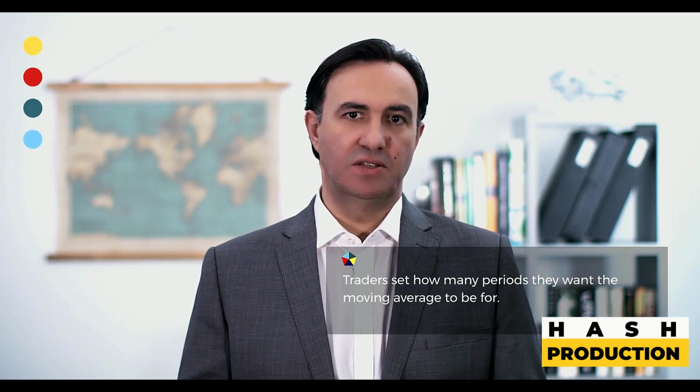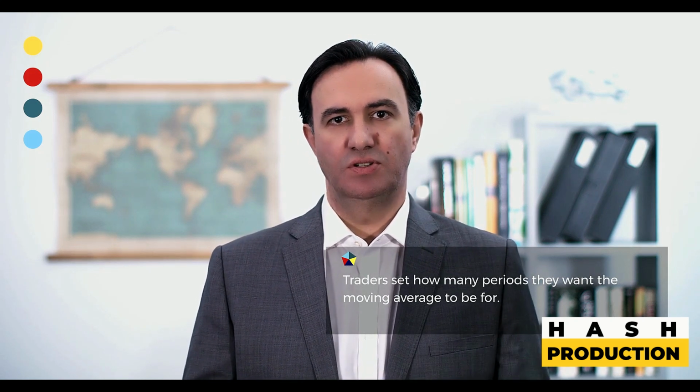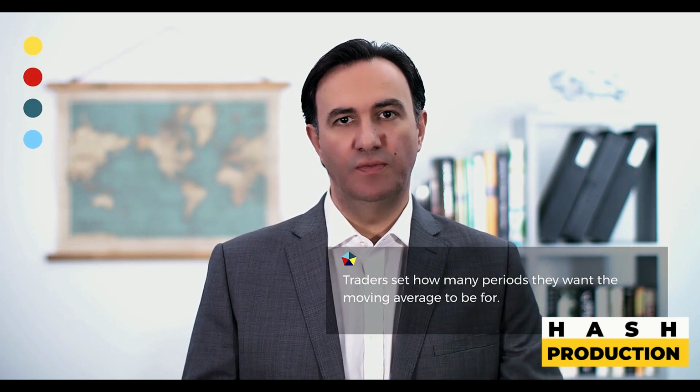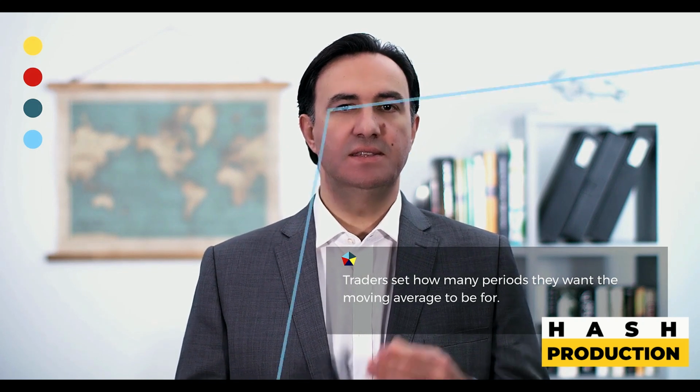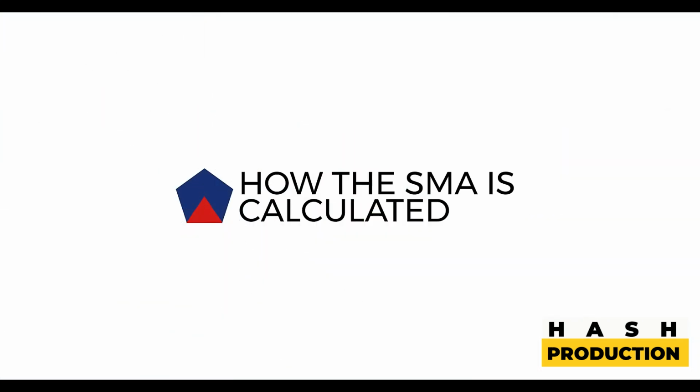There are several ways of calculating a moving average. We are going to look at two of them. First, it's a simple moving average. Here is a formula for calculating a simple moving average.